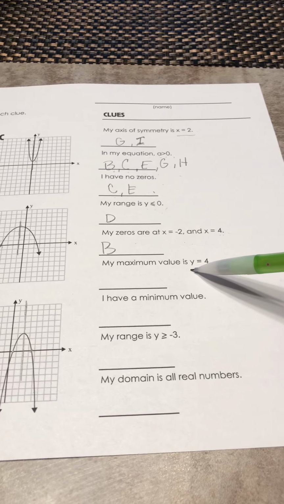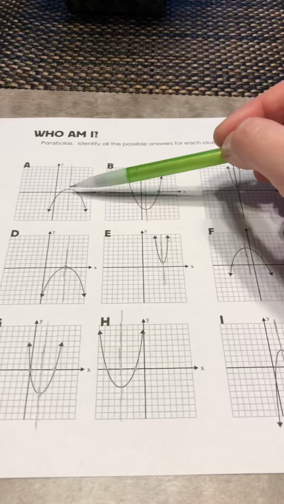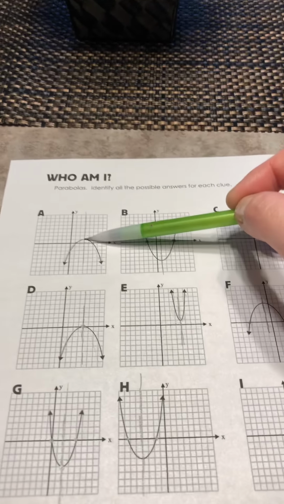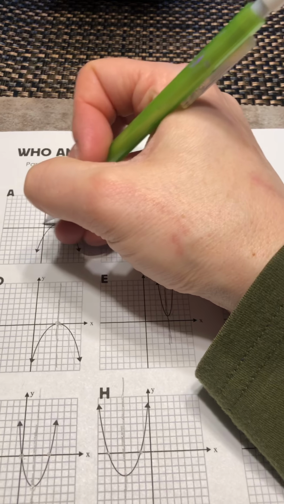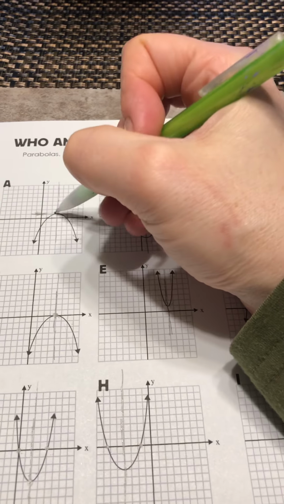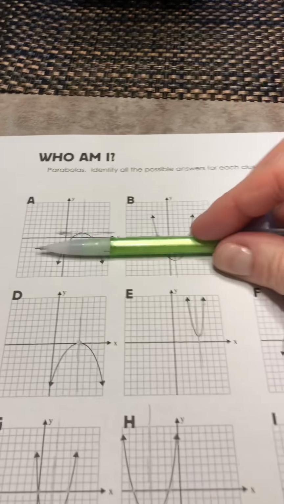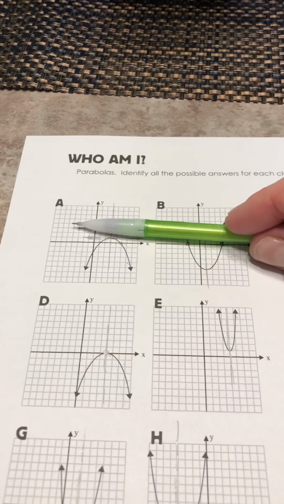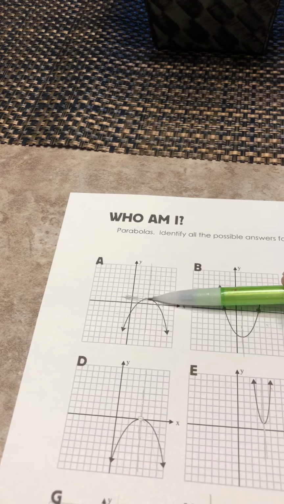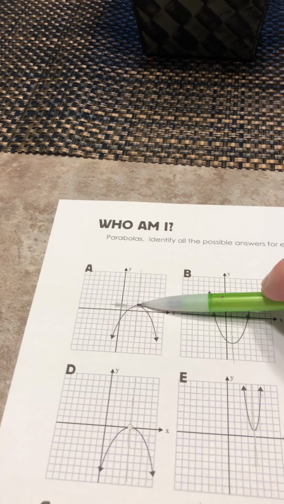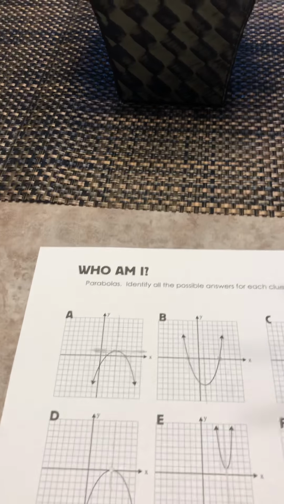Okay, the next one says my maximum value is y equals 4. So for the maximum, we're only looking at these parabolas that have been flipped upside down or reflected. What is this maximum value? You have to come over here and look at how high it actually got. The y value there is 1. It never goes higher than +1. It goes lower than that and keeps on going and going. So the range here is that the y value is less than or equal to +1, which is not what we're looking for right now.